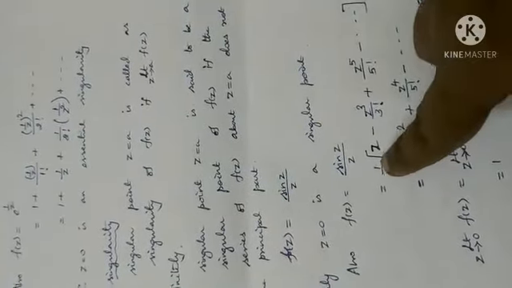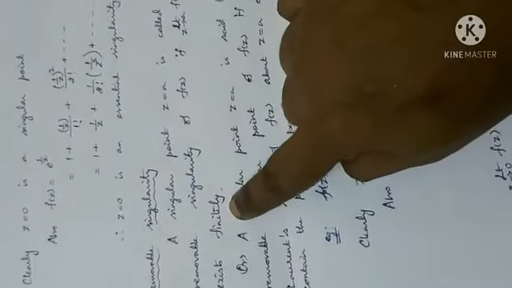Denominator is different. Expansion cannot help. Here you can see z by z is 1. In case z plus 1, how will you do? Where expansion cannot help, in such case we use this definition: limit z tends to a of f of z. If the limit of the function exists finitely, then the point is called a removable singular point.